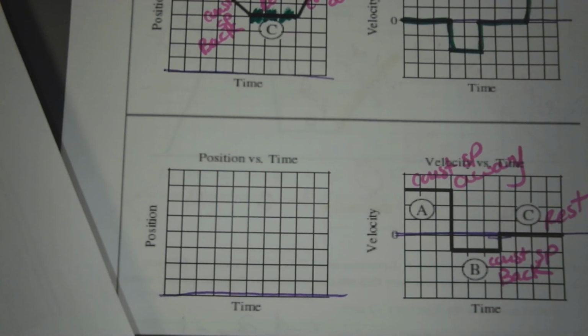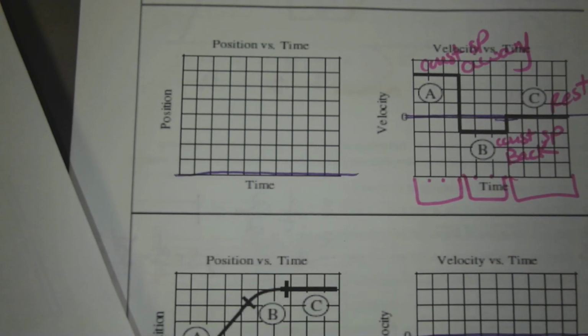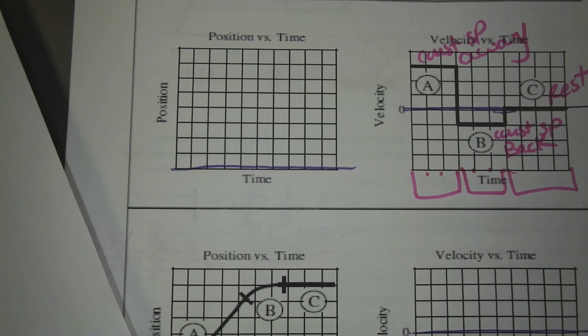Again, though, I'm just going to go ahead and replicate the amount of time. So this went 1, 2, 3. This took 3 seconds. 1, 2, 3 seconds. And then this one was the last bit of it, or the last 4 seconds. So let's go ahead now and create that over here.